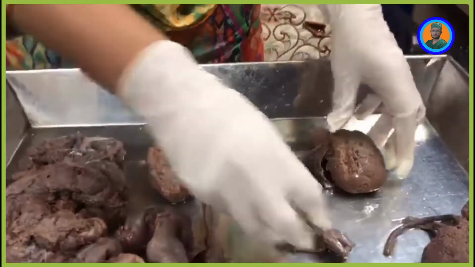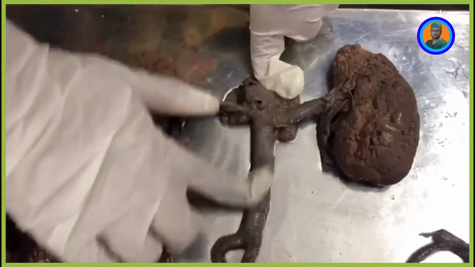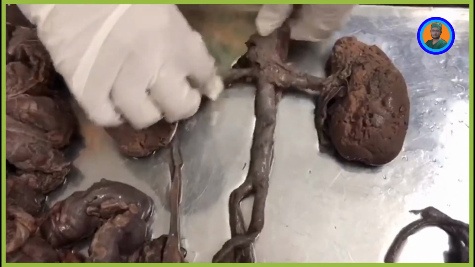Now, this is right kidney, this is left kidney, this is abdominal aorta and its branches.